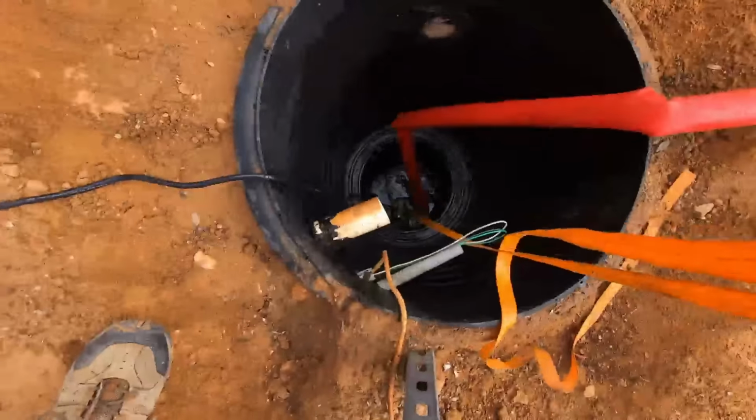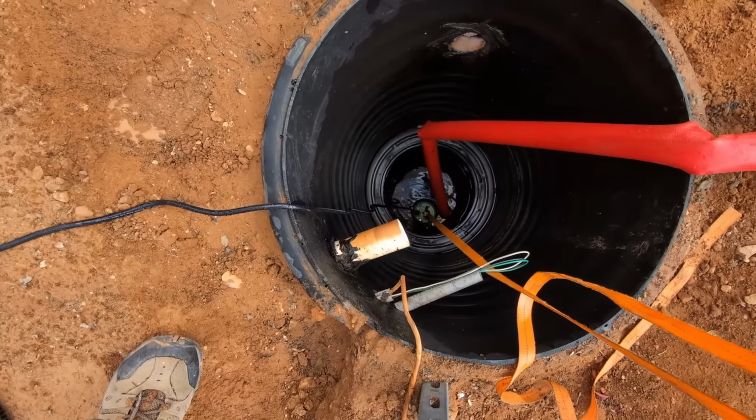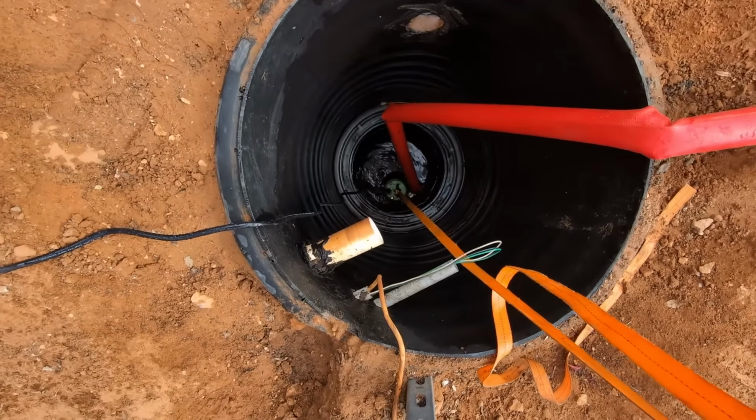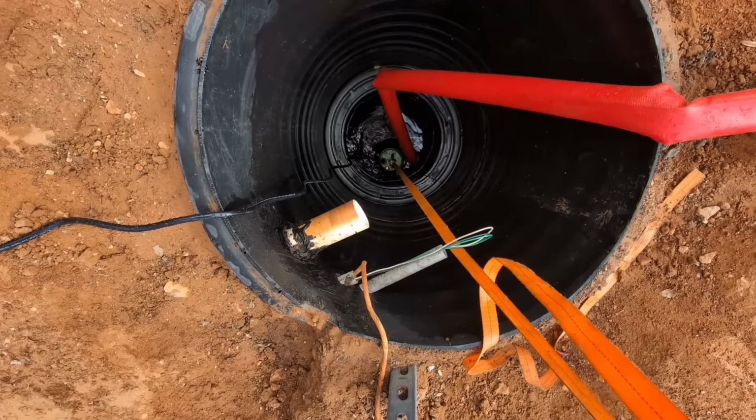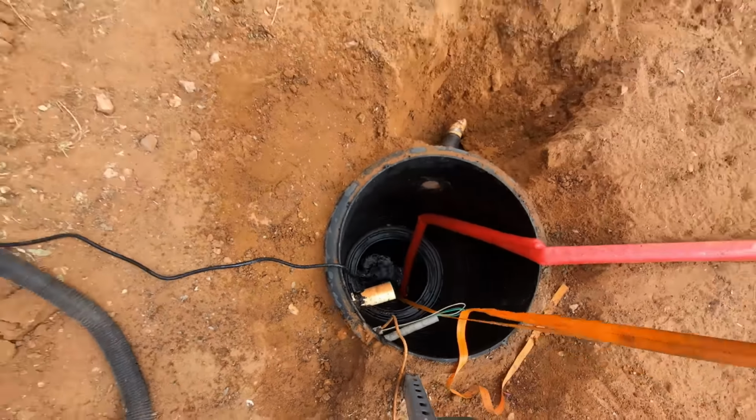Again, what we're hoping to see is water flowing in, and I'm still not seeing any water flowing in. So we have a problem. Darn it. Okay, what's our status? The current status is the line between the house and that sump pump is blocked.